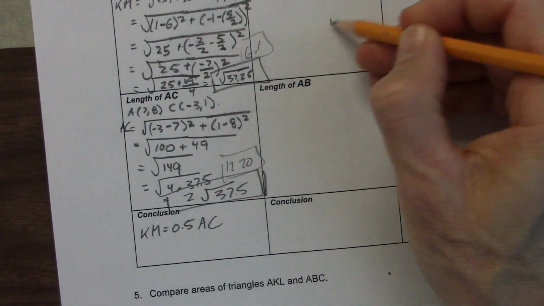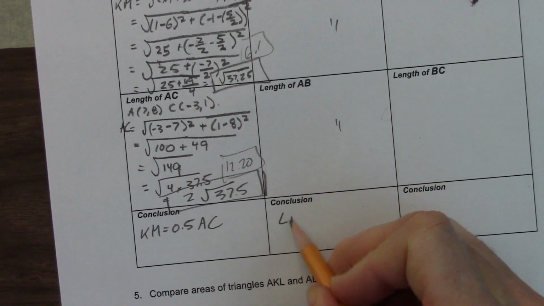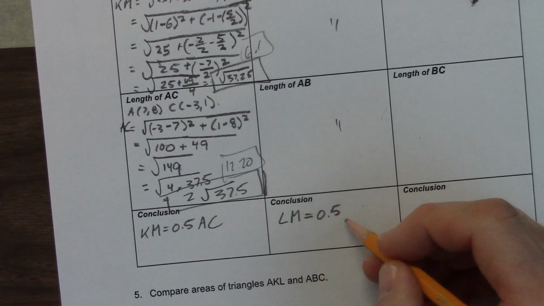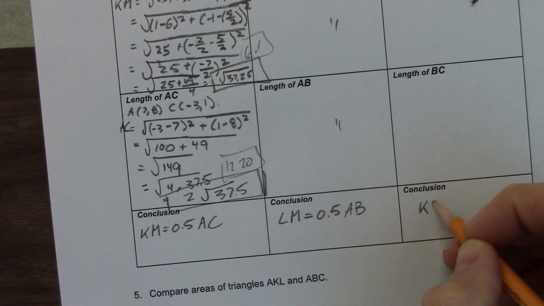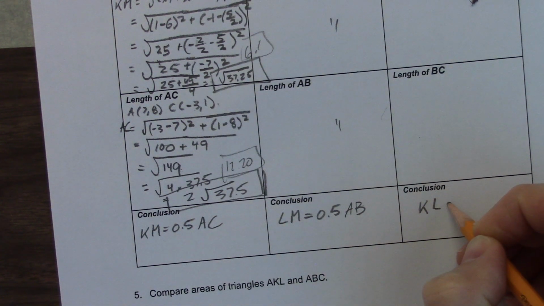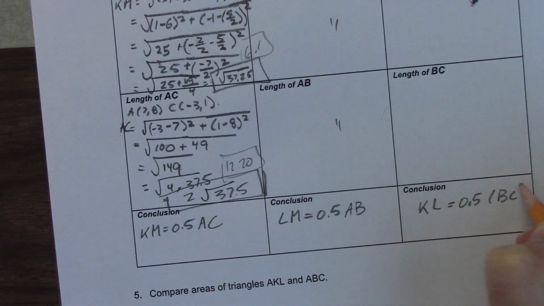So all of this is going to work out the same. So LM is going to be equal to half the length of AB, and KL is going to be half the length of BC.